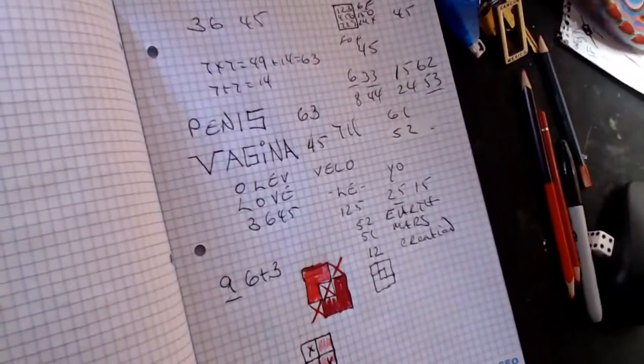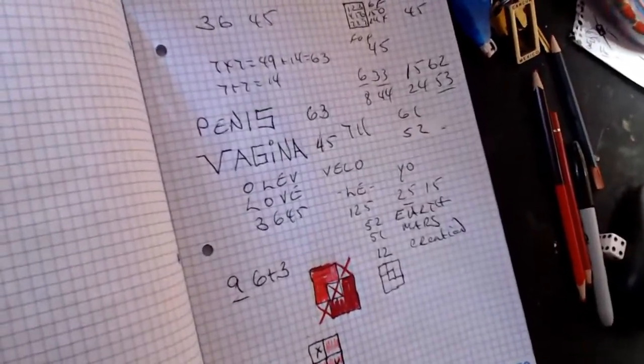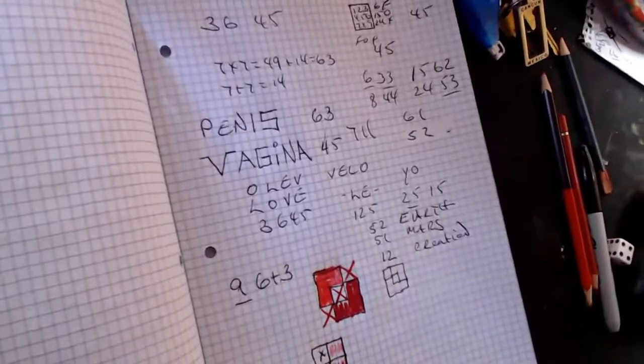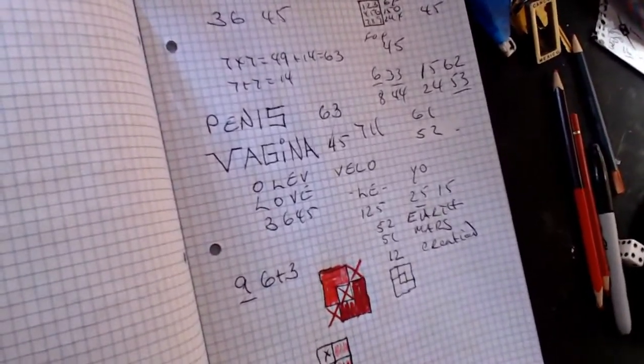Then I get 5 and 5 is the 4th one. 5 and 8 is the next one. 8 and 8 is the last one. So how many 8s? 1, 2, 3, 4, 5. There are 6 8s equaling to 48.